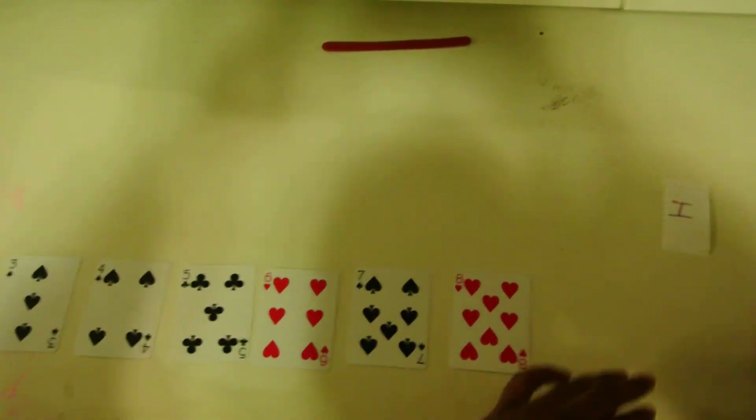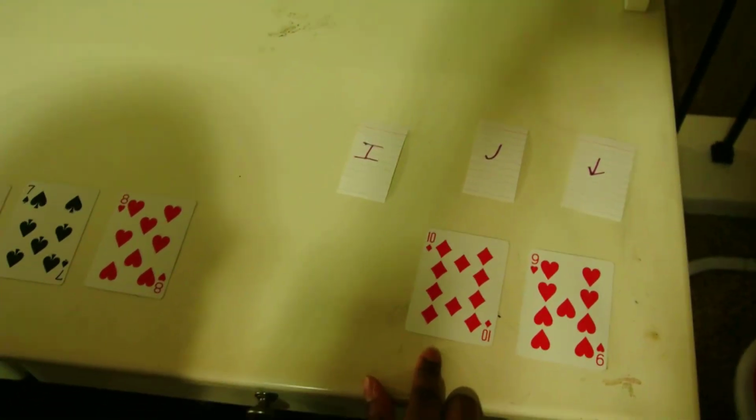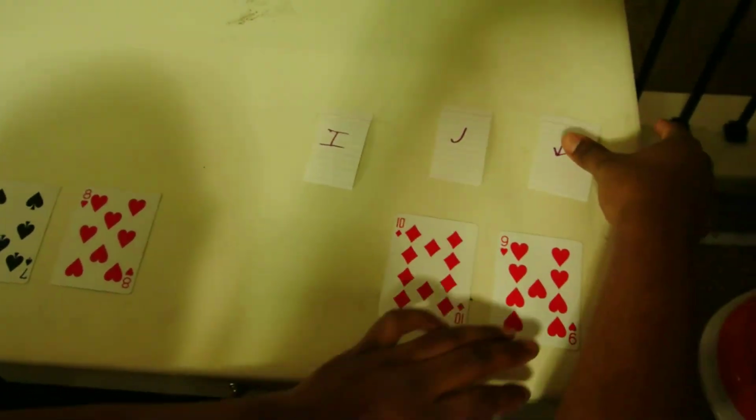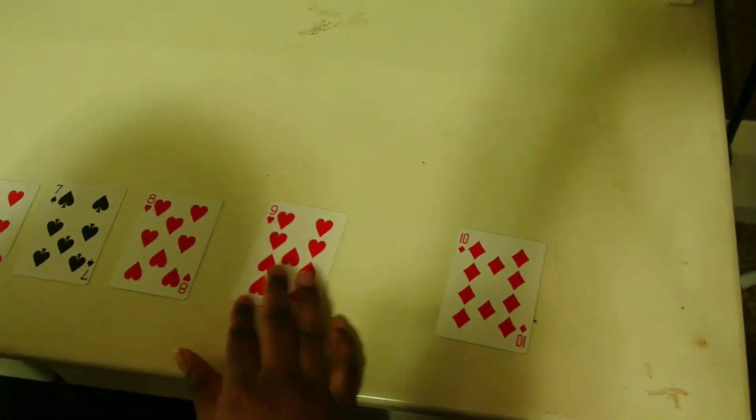So now all these are sorted over here. 9 is my pivot, and 10 is greater than 9, so I do nothing. And now since it's already at the end, I just put it 1 before that, and now you have your sorted array from 1 through 10.